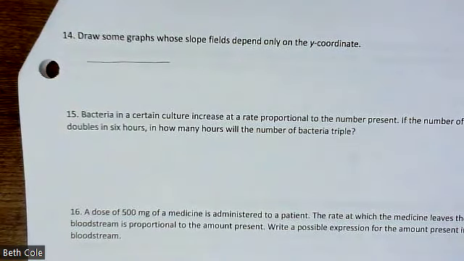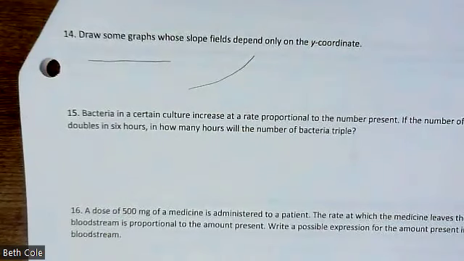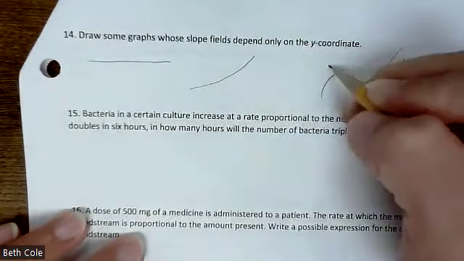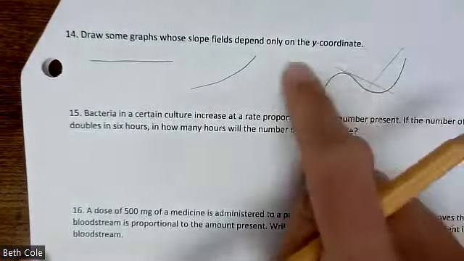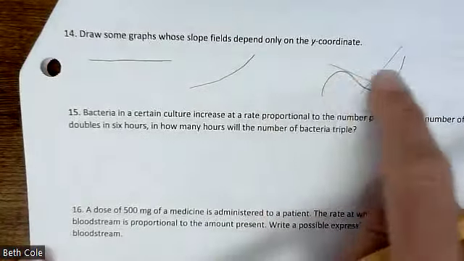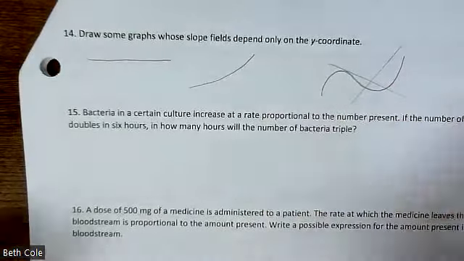Or you could even have something that does this, something that's sort of like a swoop. Anything like that is okay. Basically, the only thing it can't do is curve back on itself. So you couldn't have something like this. Do you see what I'm saying? Like that would not work because all the rows wouldn't match up as the same slope. Because if it only depends on y, all your rows have to match up. And if it kind of like bends back on itself, those all won't be the same.